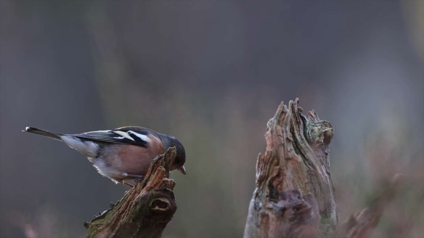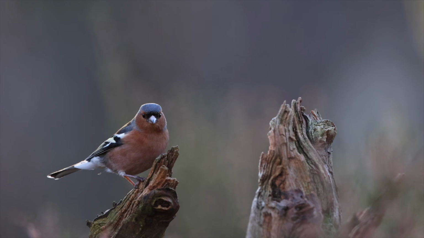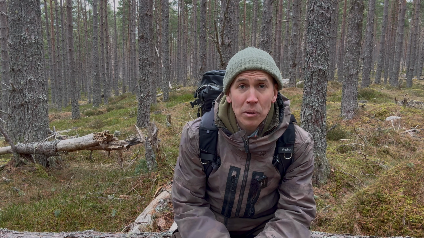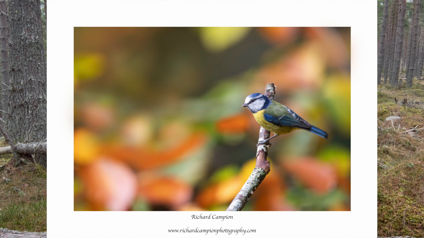But you still want to be thinking about whether or not your subject is going to stand out against that background. Ultimately, you want to come away with some nice portraits of the birds, but can you get something a little bit different? And that's where the light can come into play. So we'll move on to that now and we'll discuss light.